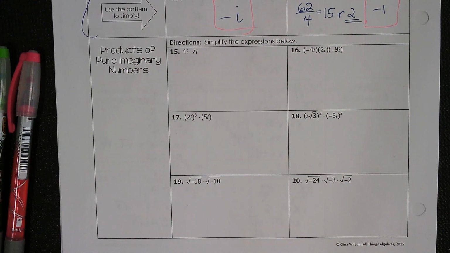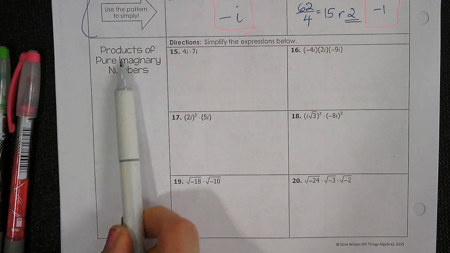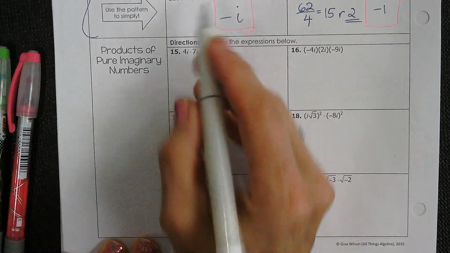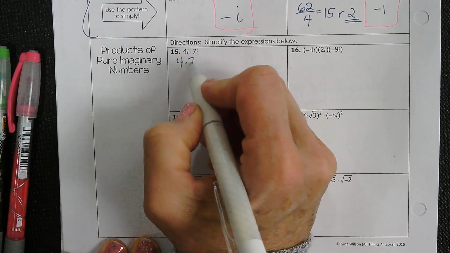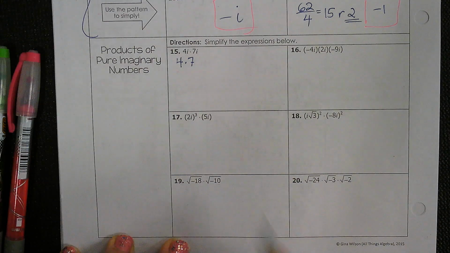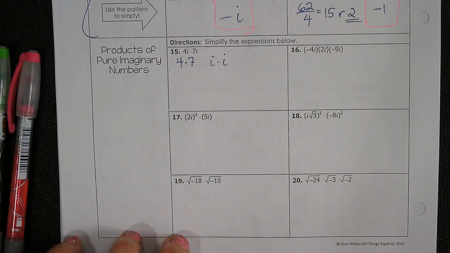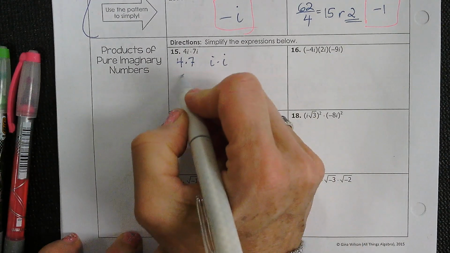Today being Tuesday, the 30th of November, we're going to multiply imaginary numbers. So for number 15, 4 times 7 are the real parts, and then you have i times i for the imaginary parts. 4 times 7 will give you 28.